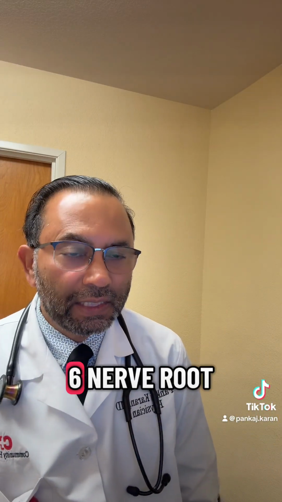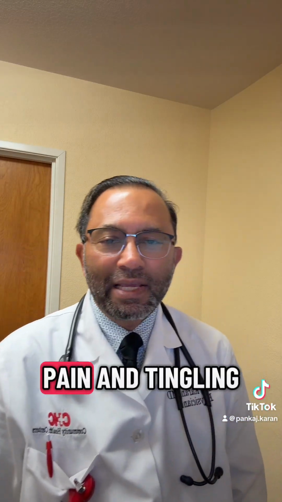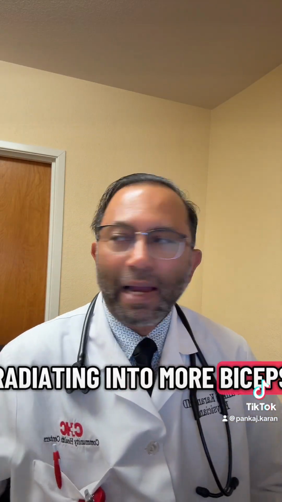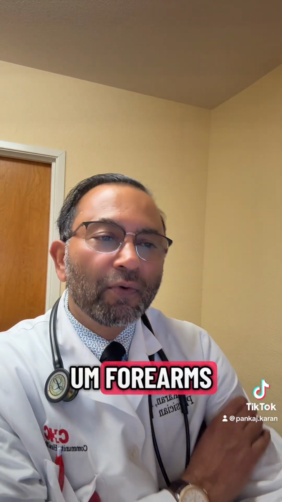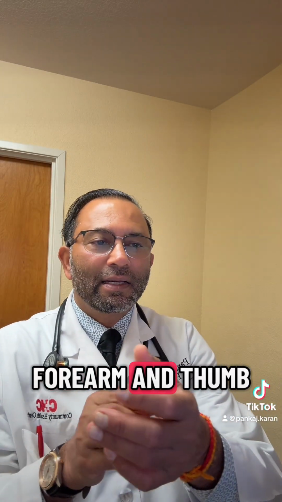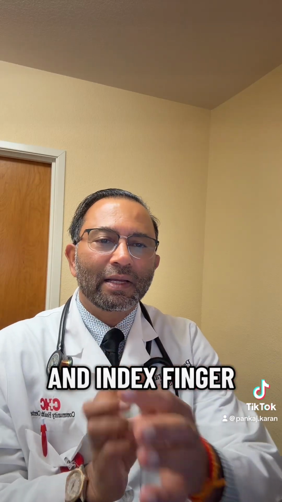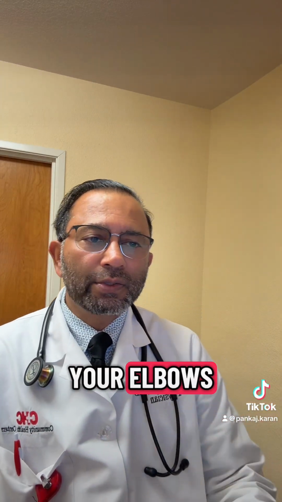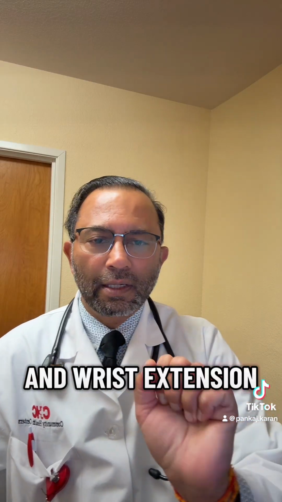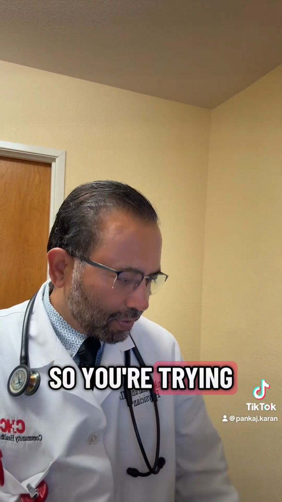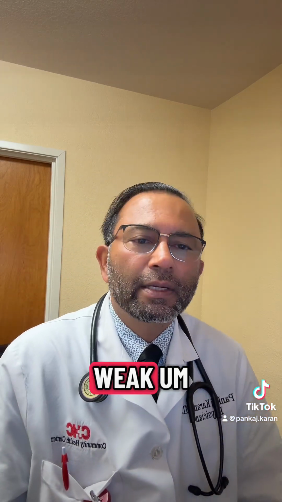And with the C6 nerve root, you have pain and tingling radiating into the biceps, forearm, and thumb and index finger. That's the C6 nerve root. And you're going to have some weakness in bending your elbows and wrist extension, like this movement. So if you're trying to lift something, you're going to feel weak.